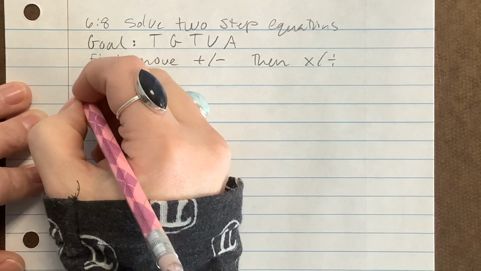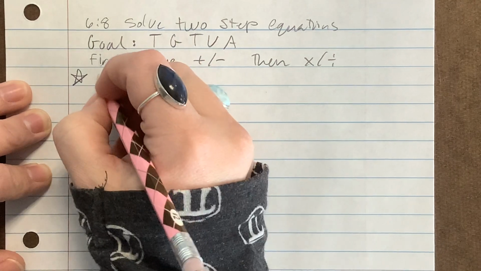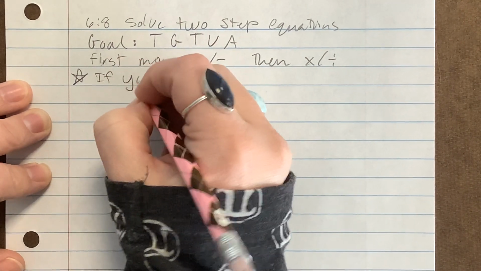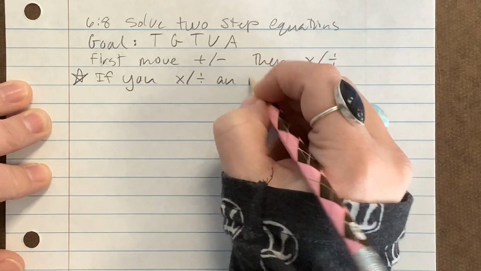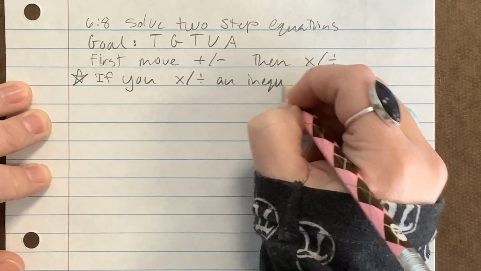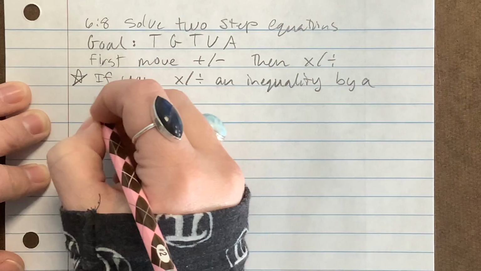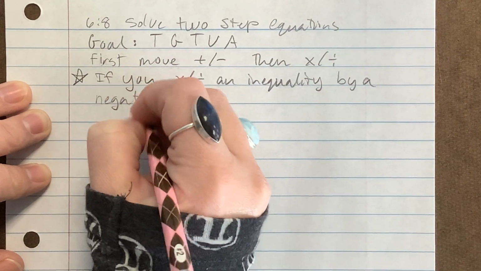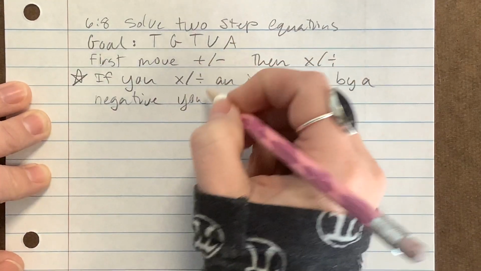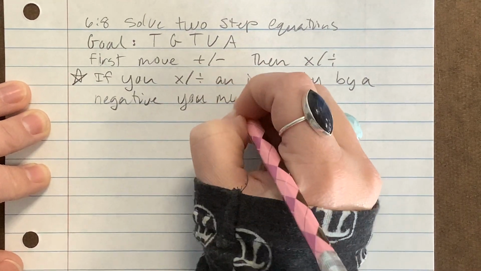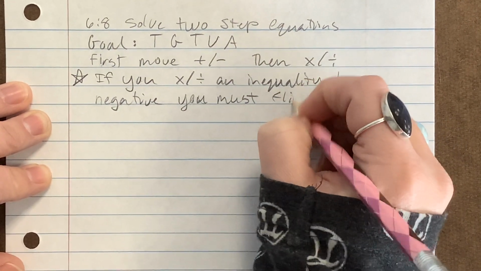learned the last time. Super important. If you multiply or divide an inequality by a negative, you must flip the inequality sign.